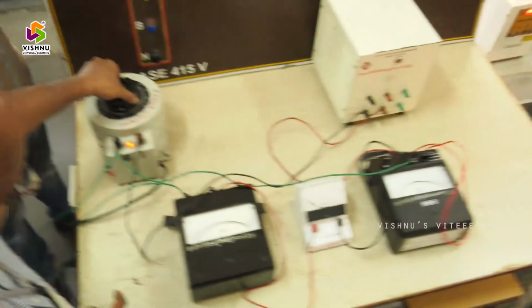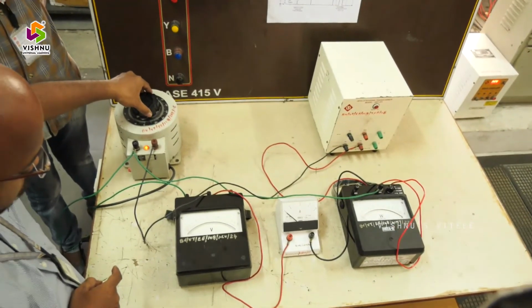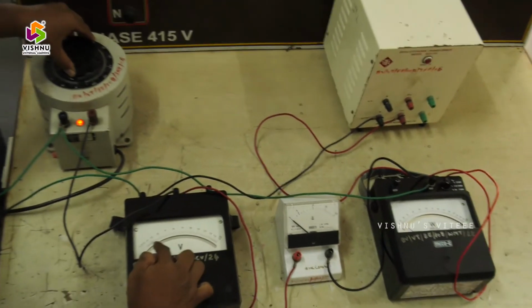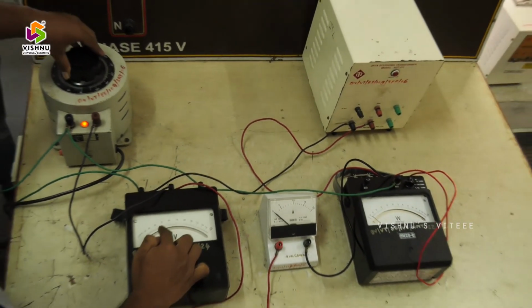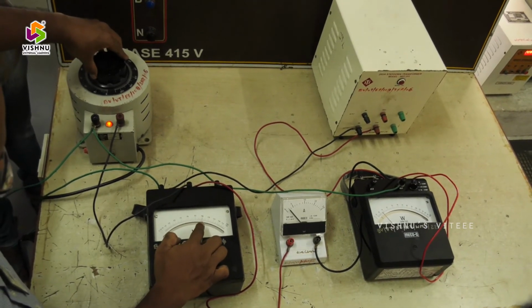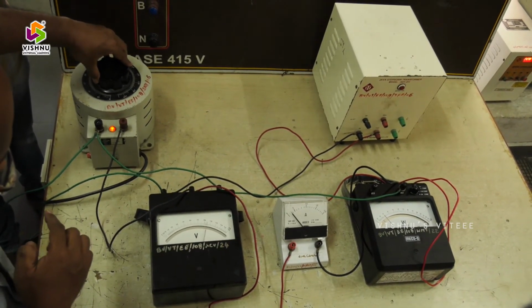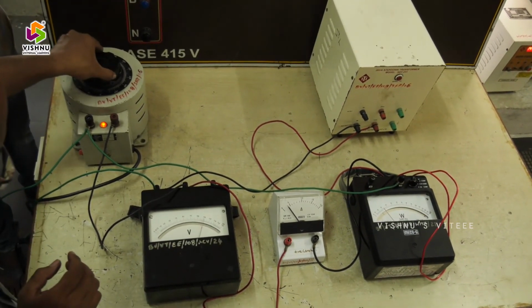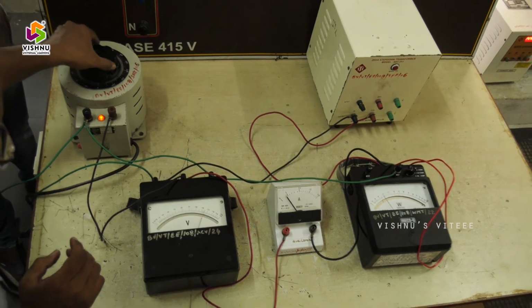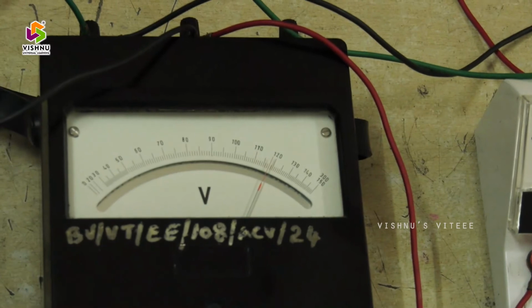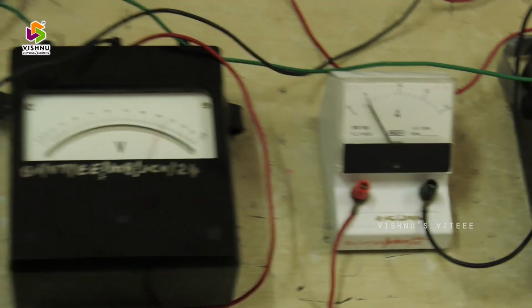We slowly increase the voltage applied to the single phase transformer. The applied voltage is increased from 0 to 50, 60, 70, 80, like that up to 115 volts. Up to 115 volts we increase the knob of the auto transformer. Now we got 115 volts. Now note down the readings of the voltmeter.